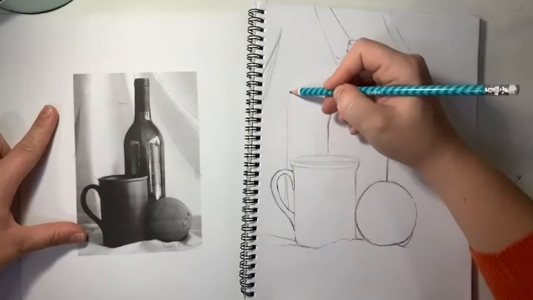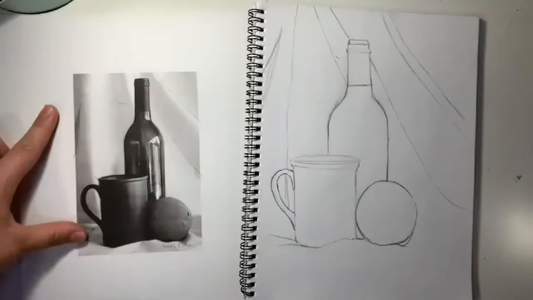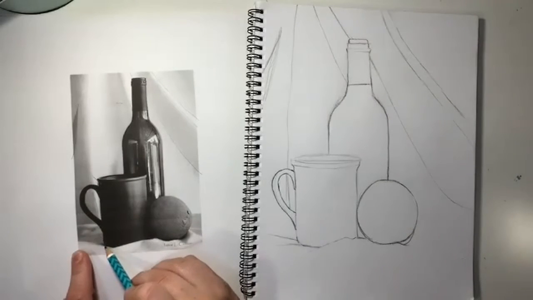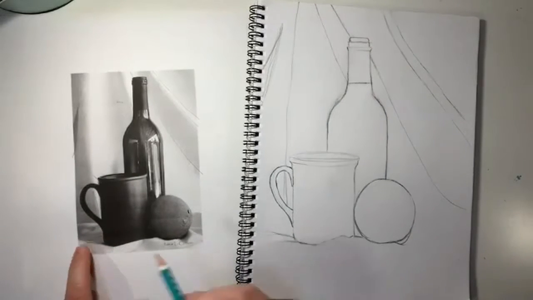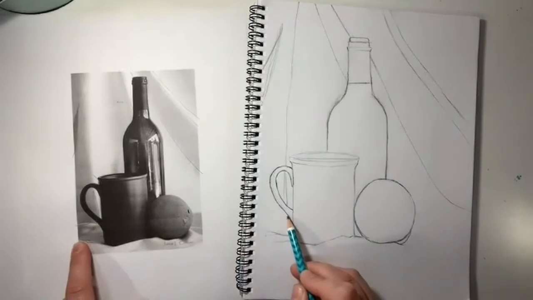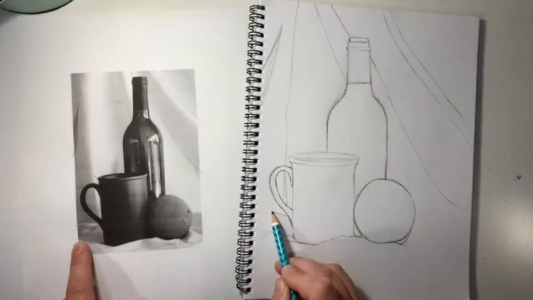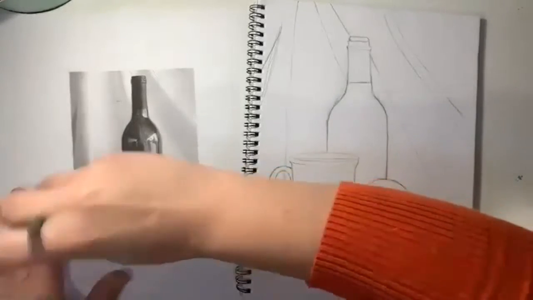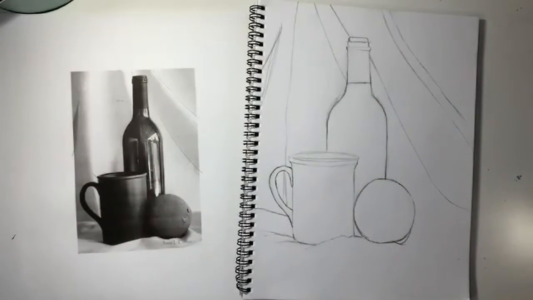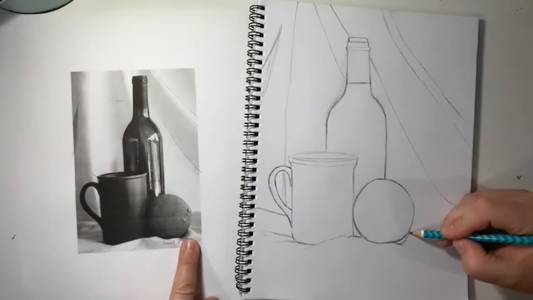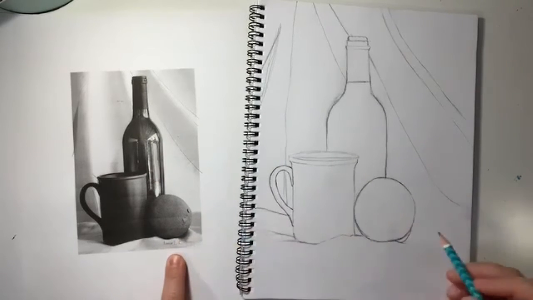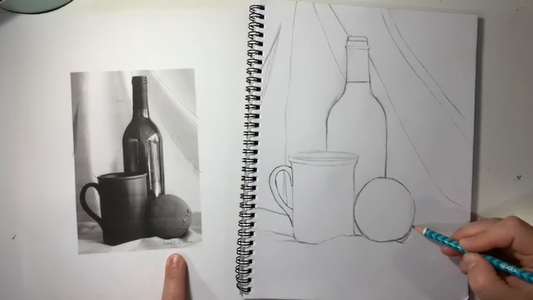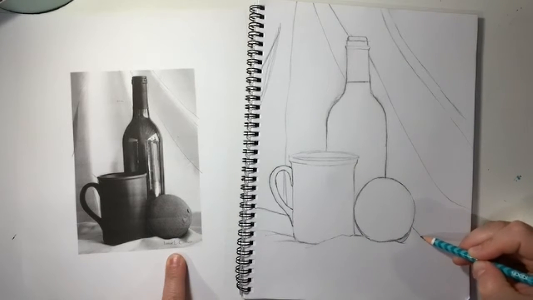You see a line. Then down here, this one is already in, but then there's another one right through here. And then on the other side, I drew that little dark circle. That's this right here.